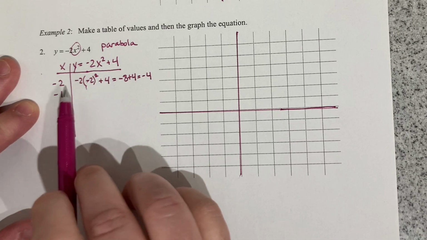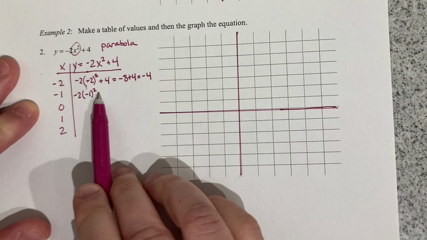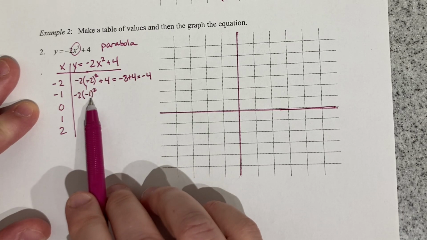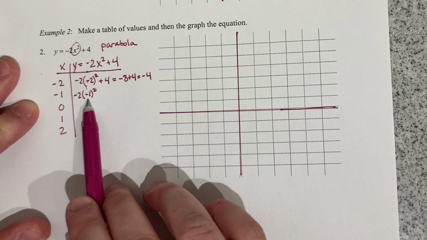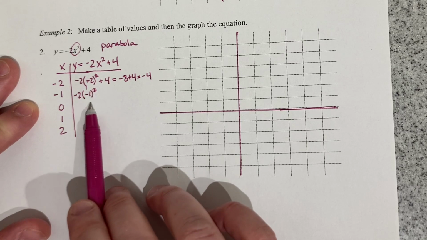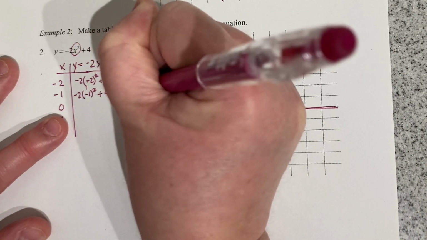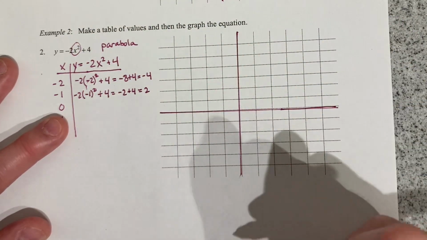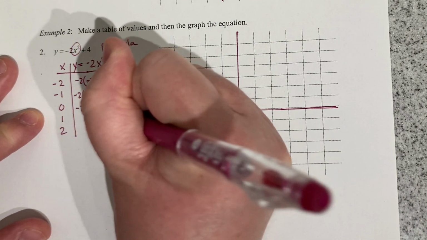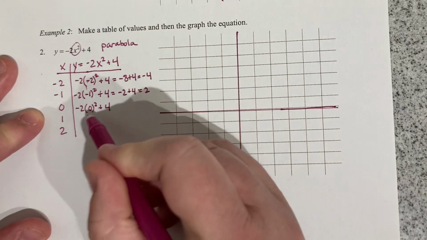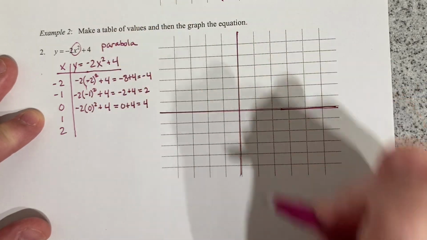All right, let's do the same thing with a -1. -2 times -1 squared. -1 squared, if you're typing a negative to an exponent in the calculator, you better be using parentheses. Otherwise, just do it in your head. -1 times -1 makes +1 times -2 makes -2 plus 4, which is 2. 0 is a lot easier because 0 squared is 0. 2 times 0 is 0. So this is just 0 plus 4, which is 4.